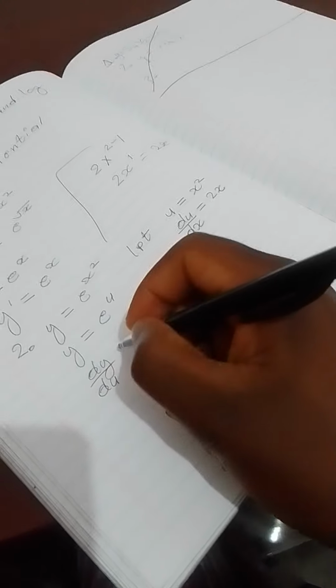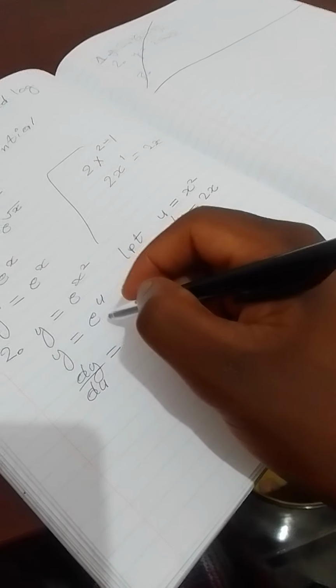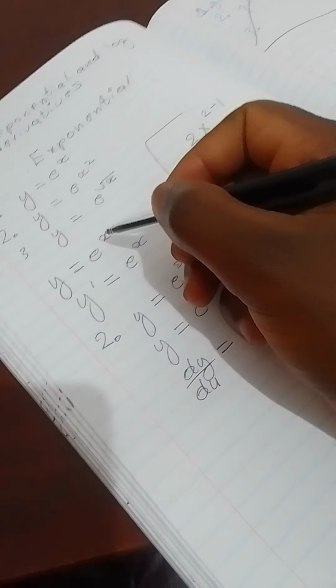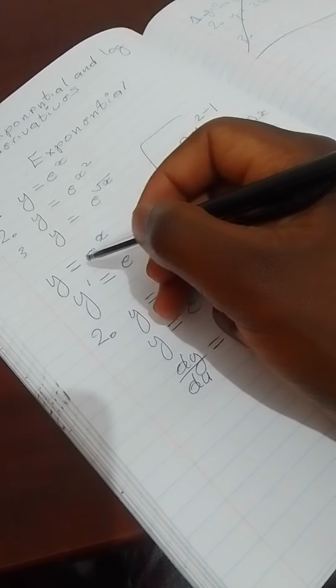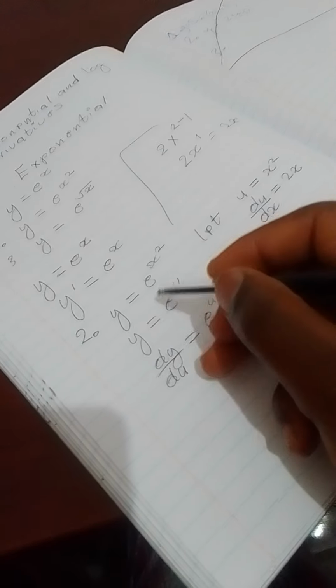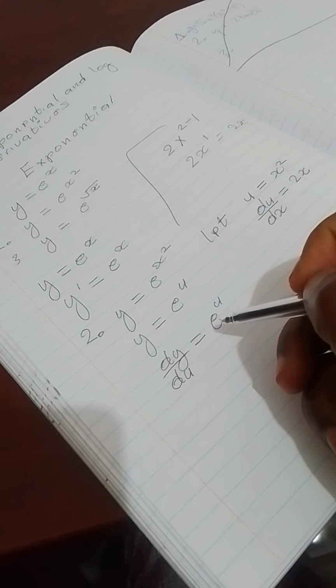Then dy over du is e to the power u. Remember, I said that the derivative of e to the power x is equal to e to the power x. So the same applies: the derivative of e to the power u is equal to e to the power u.